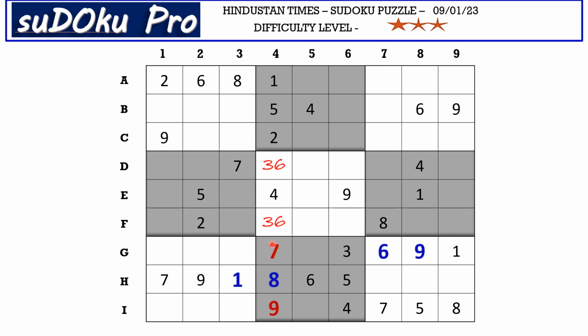Now in this 8th block there are only 2 empty cells and the missing numbers are 1 and 2. There is 1 blocking from 0. So G5 takes 2 and I5 takes 1.